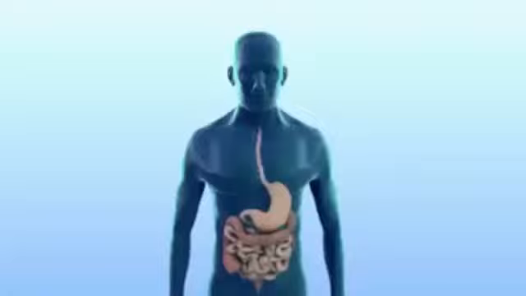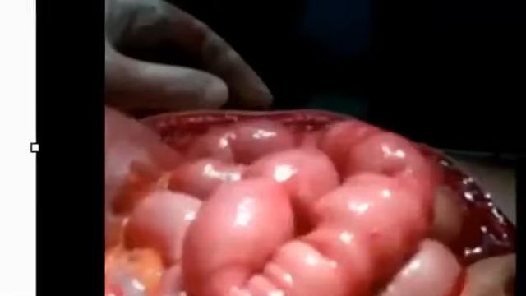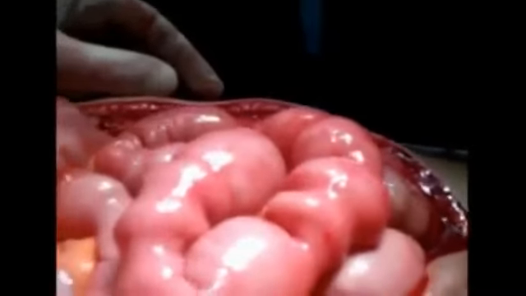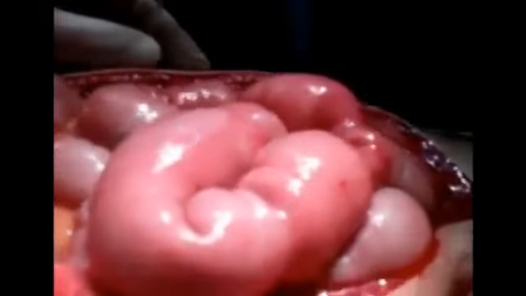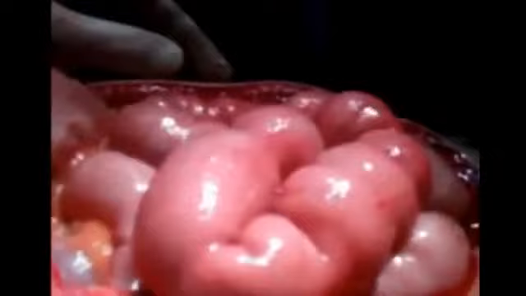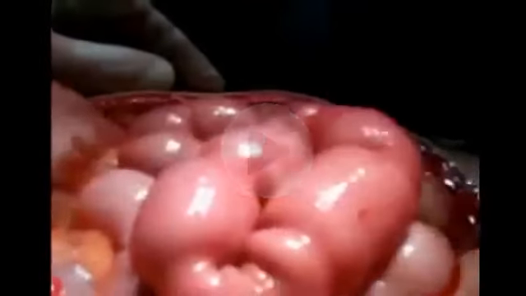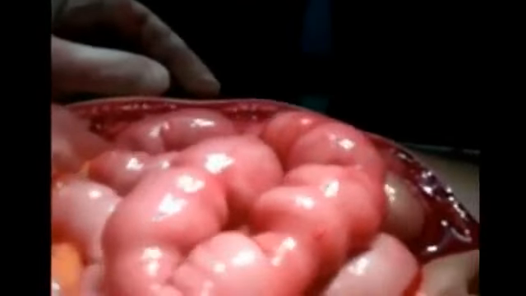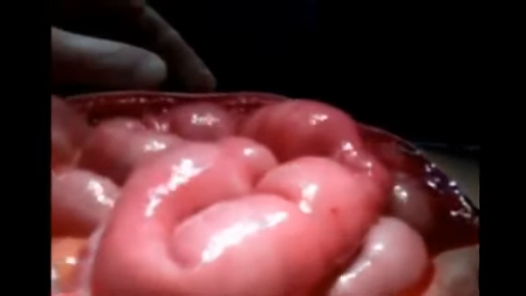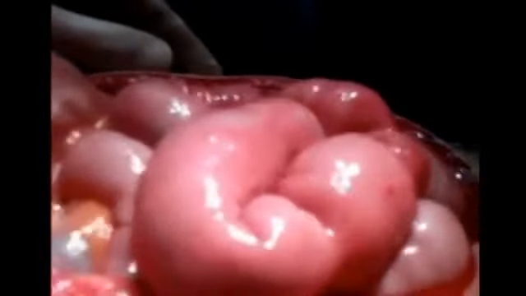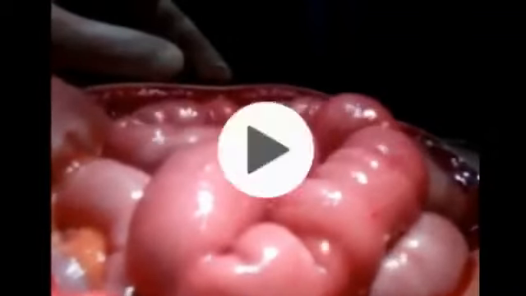Okay, on the right video, this is the natural view of the peristaltic wave inside of our intestines during the operation. Yeah, this is still the 3D modeling. On the right side video, this is the real video of the peristaltic wave inside of our intestines.